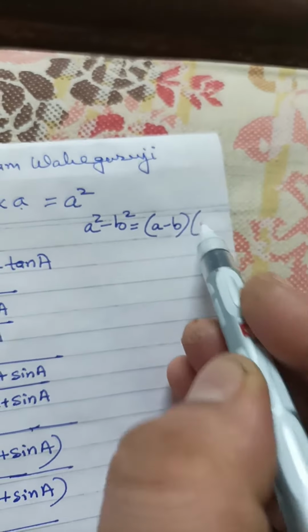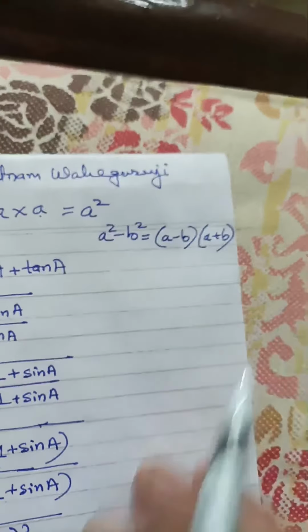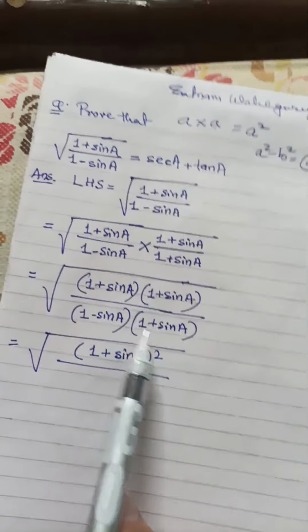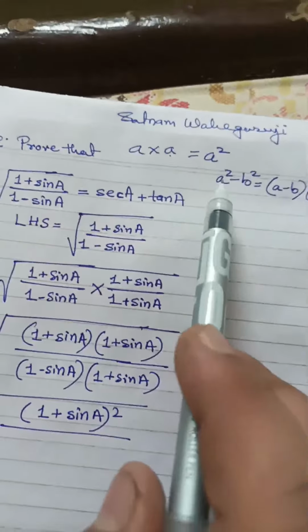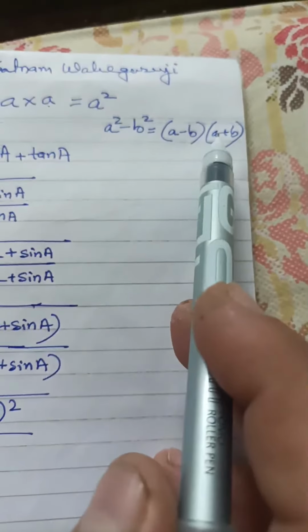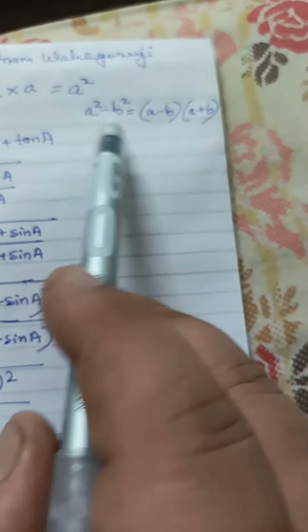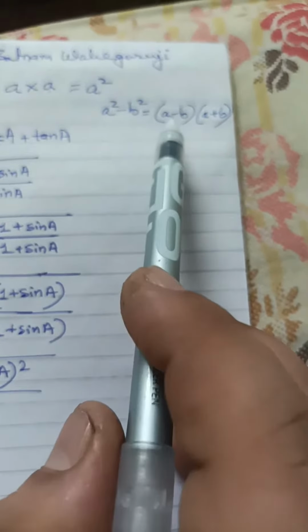We simply write it as a minus b, a plus b. Now you see that here it is 1 minus sin a, 1 plus sin a. If a square minus b square is equal to a minus b into a plus b, then a minus b into a plus b becomes a square minus b square.